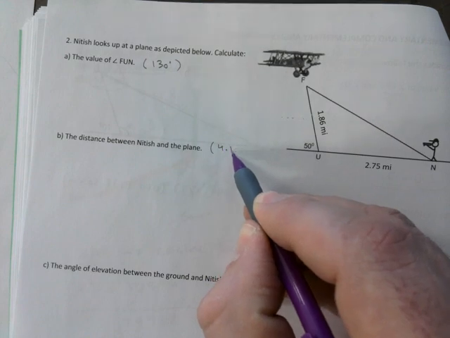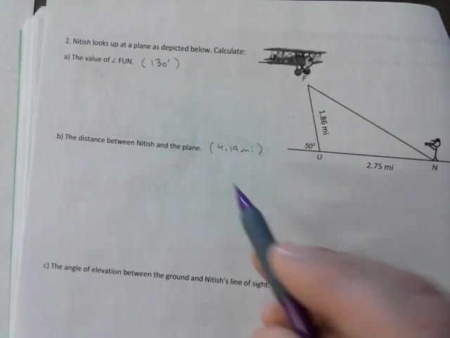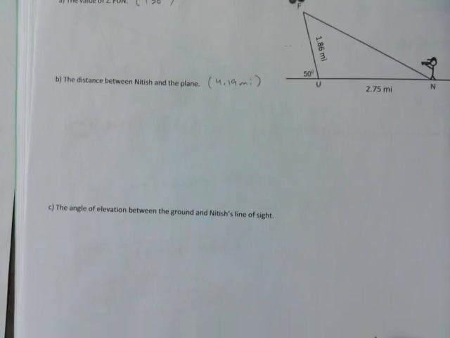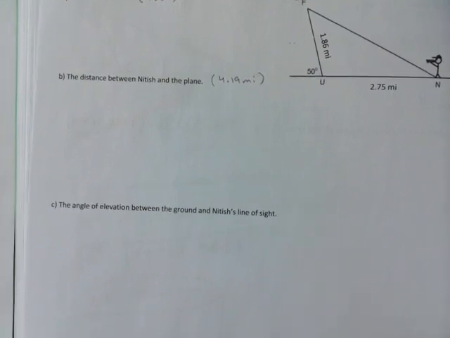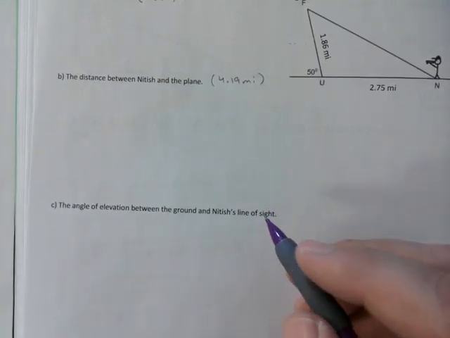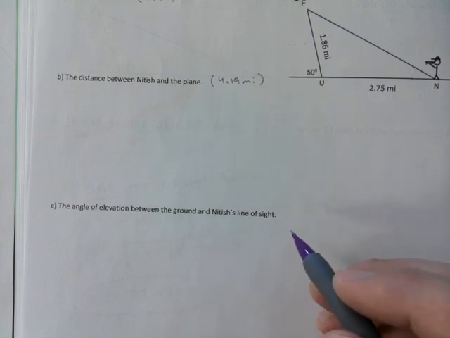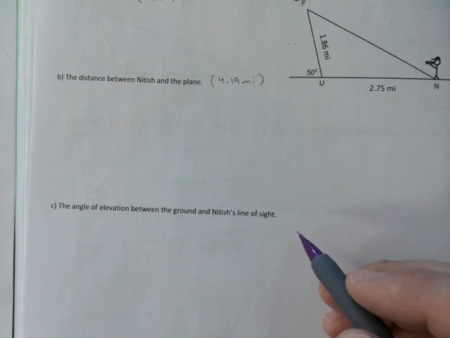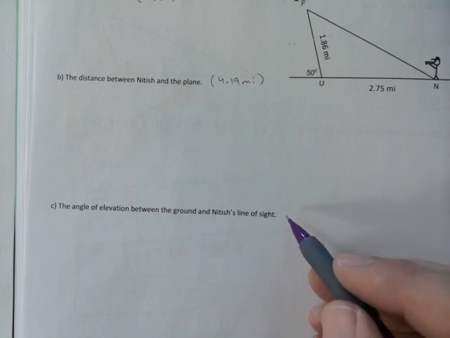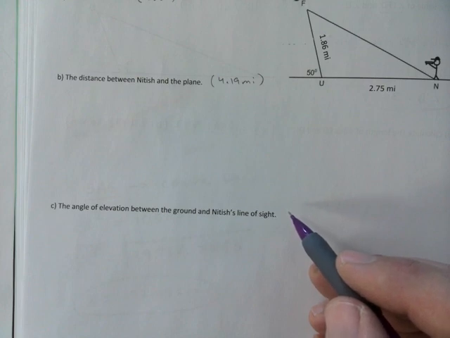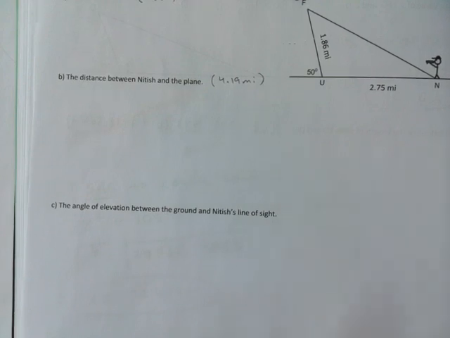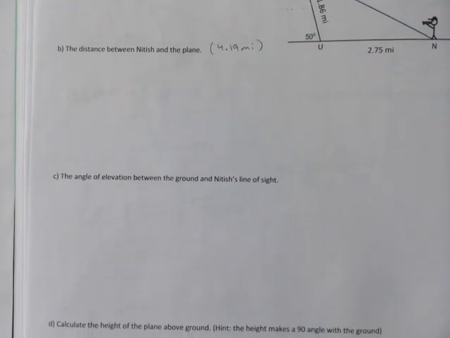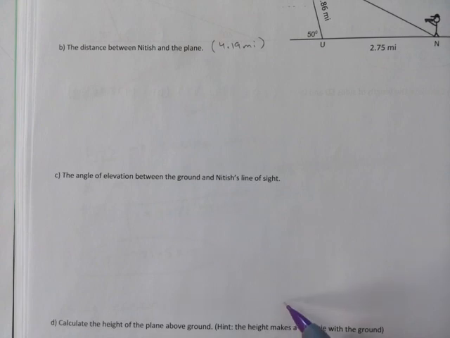This would be 4.19 miles if you figure out the angle of elevation between the ground and Natasha's line of sight. Okay. I don't think I calculated that yet. But the height of, for D, the height is 1.42. 1.42 miles.